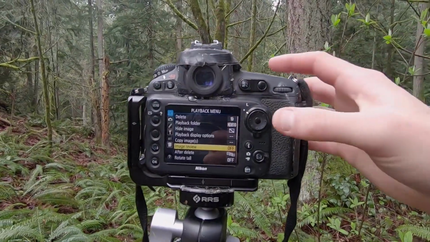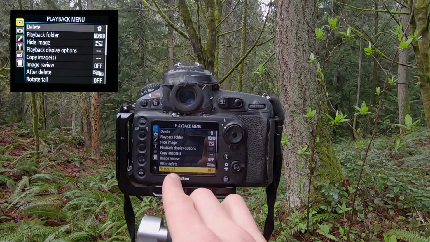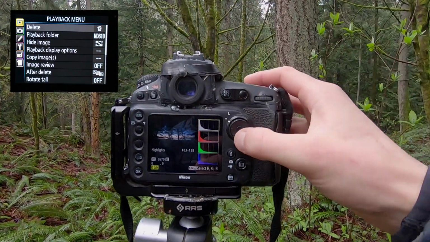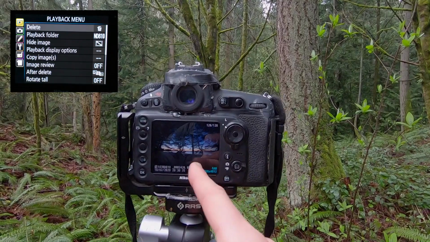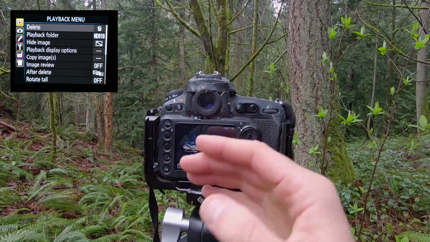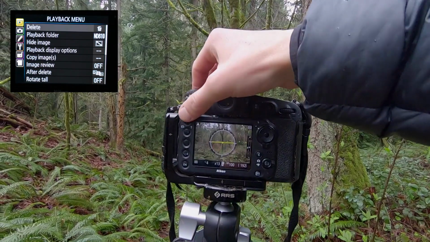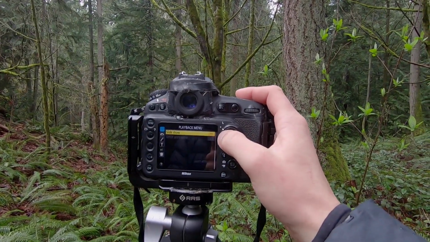So as far as this goes, after delete, I don't care. Then I have rotate tall off. Now that just means that if I had a vertical picture, it would rotate it tall when in horizontal. I don't like that because I want to see my vertical pictures vertical when my camera's stood up like that. So I have rotate tall off. Slideshow, I don't use that.